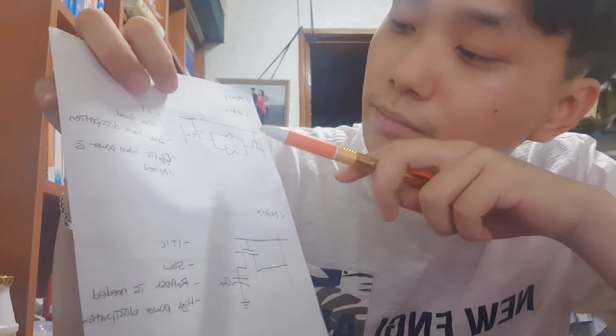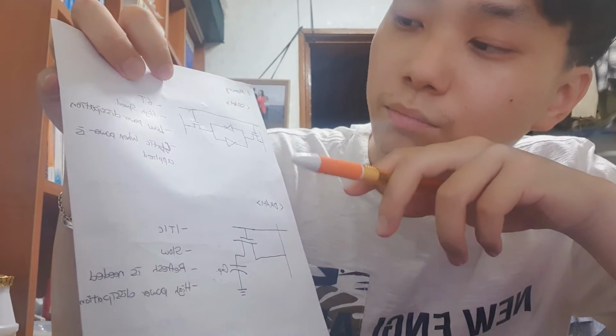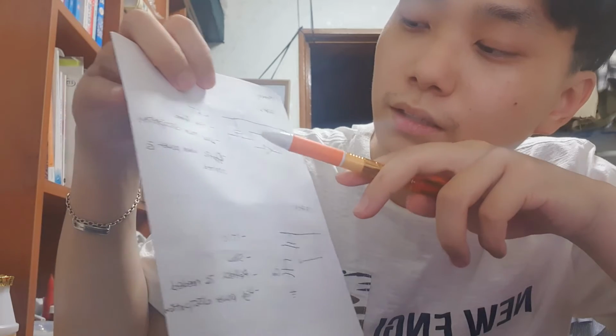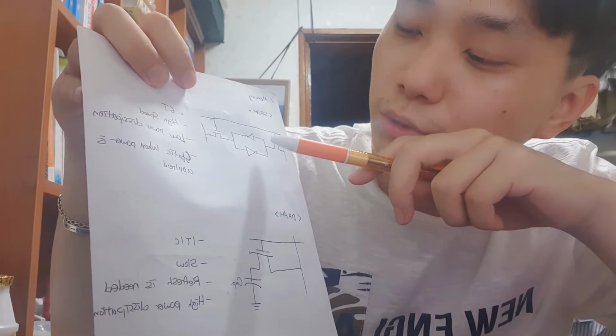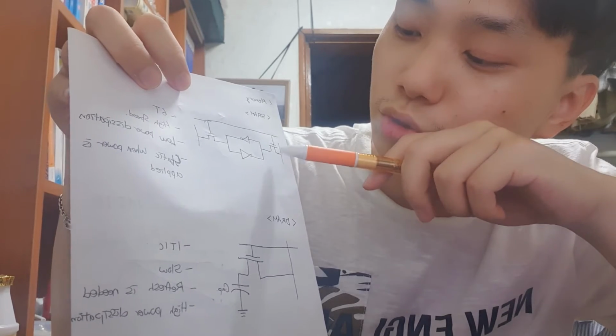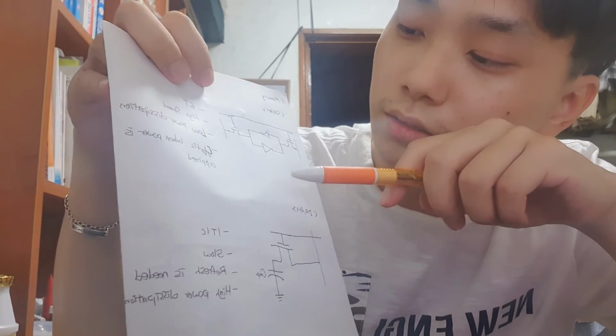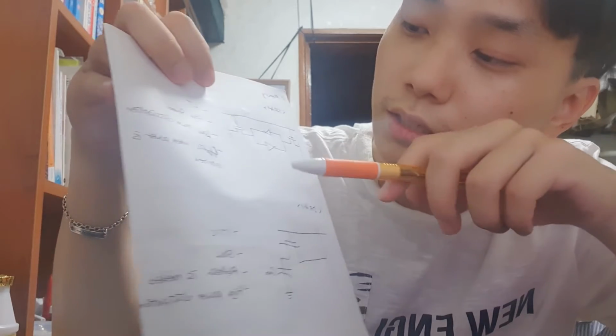The SRAM is normally composed of 6 transistors. There are 2 CMOS inverters and 2 transistors next to the CMOS.